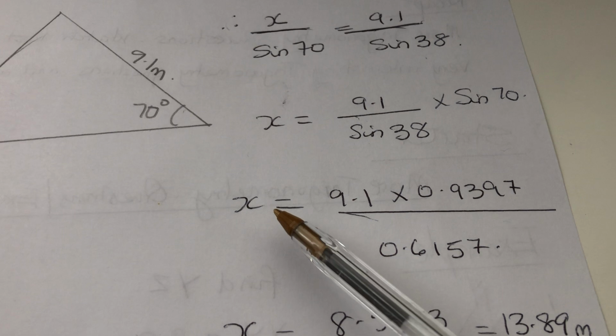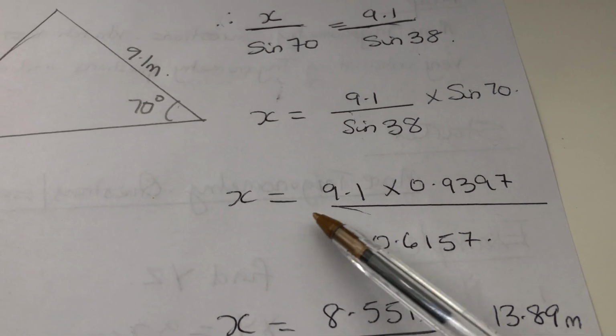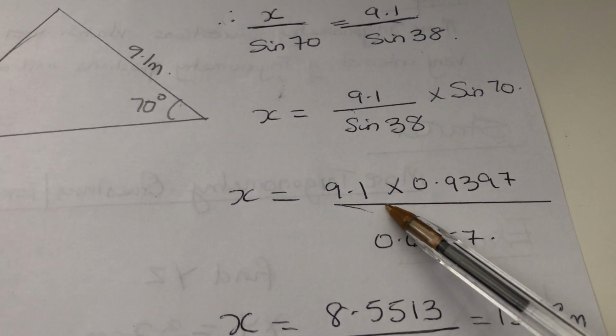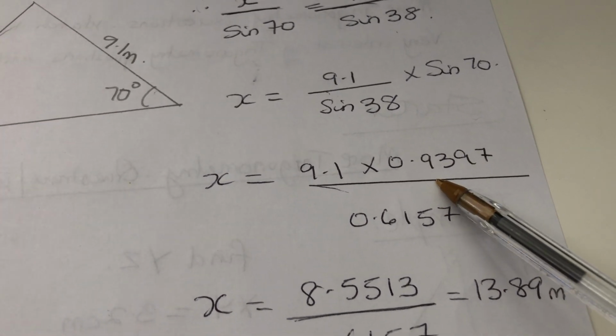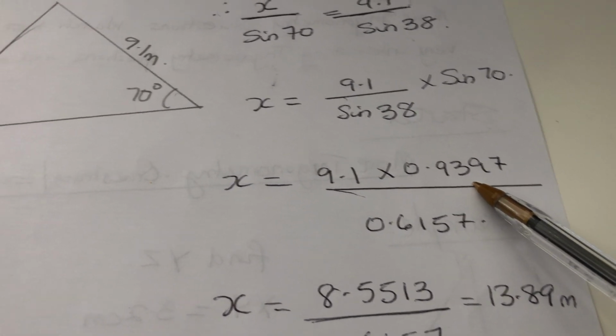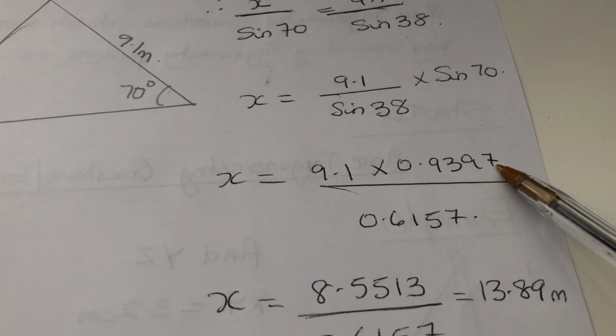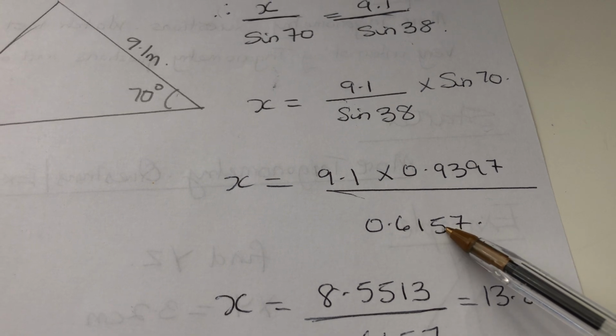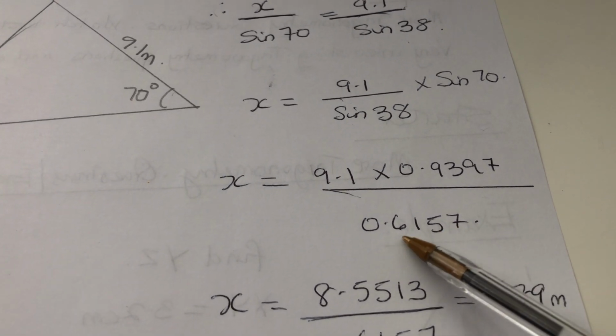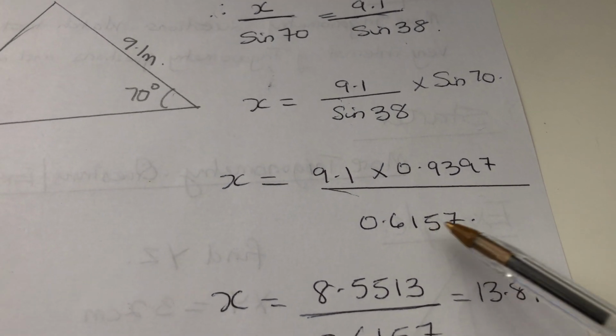So x equals 9.1 times the sine of 70, which is 0.9397, all divided by the sine of 38, which is 0.6157.